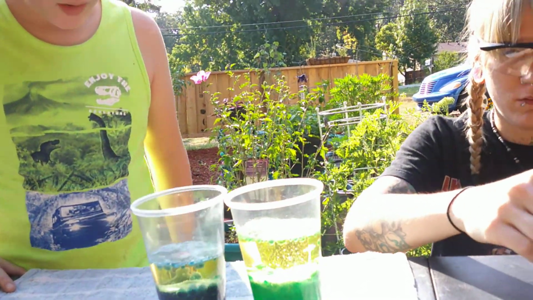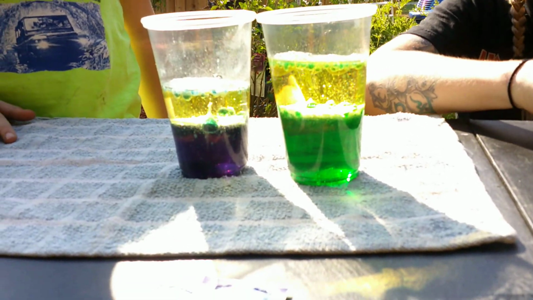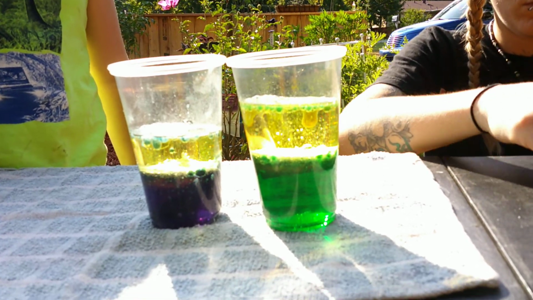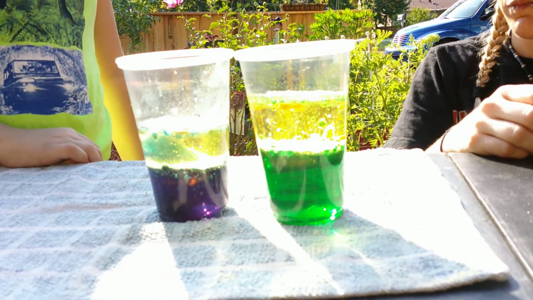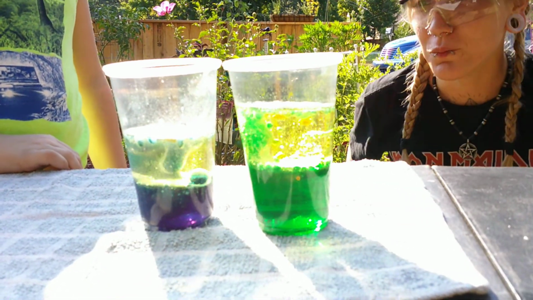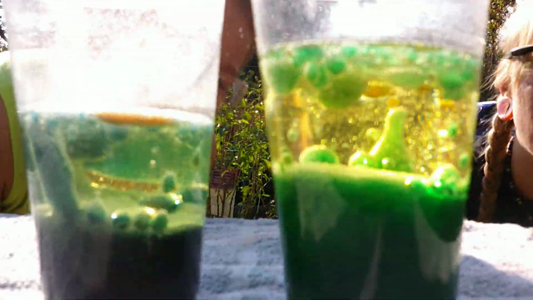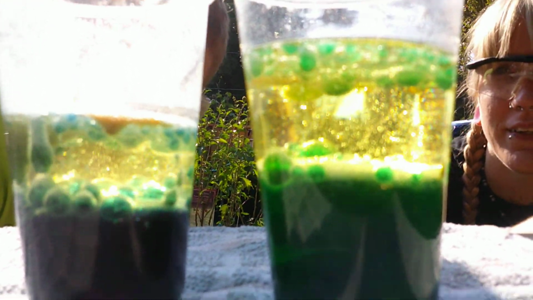Ooh, yours looks good, Riker. Oh, it's turning orange. It's orange. And drop another one in. Ooh, look at yours. Man. Very fun.